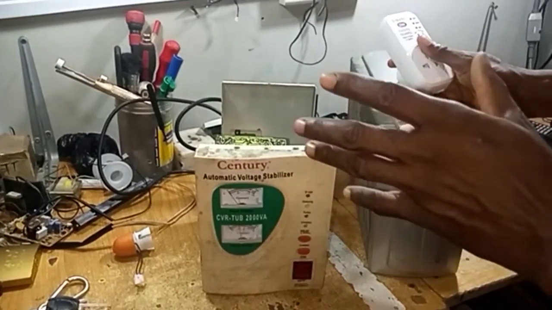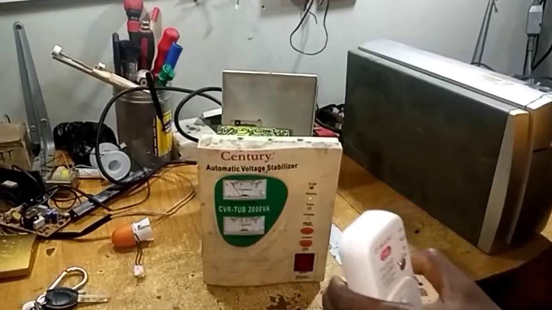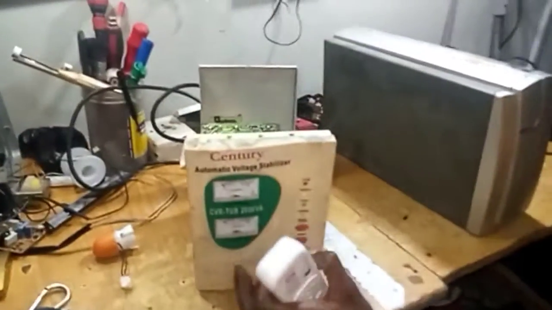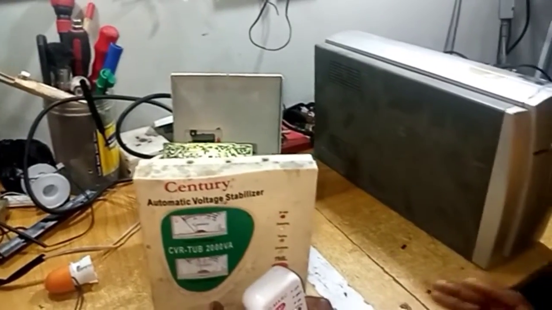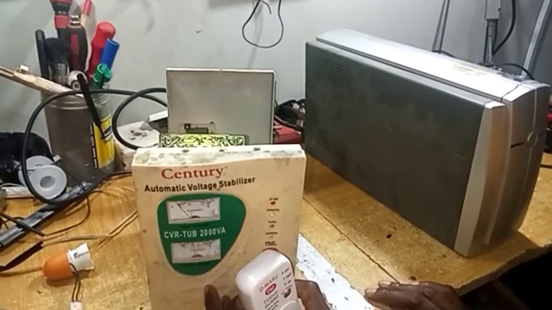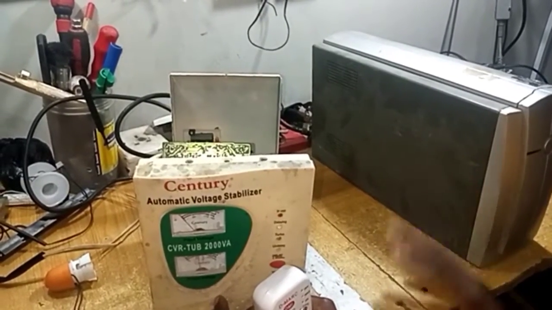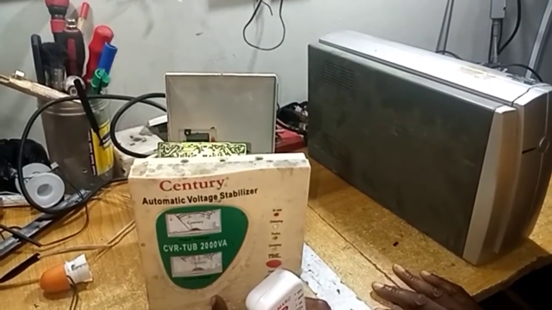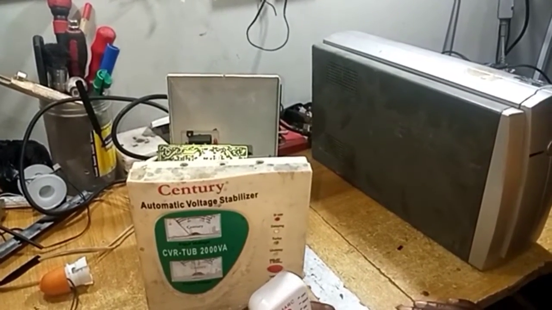Now, the voltage line, let me open up and share something for you. This thing you are seeing is a stabilizer. Out of the old technicians in Nigeria, only 20% or less than 20% can fix it properly. Just to be sincere, that is the sincere truth. And do you want to know why? I will tell you later on Saturday.